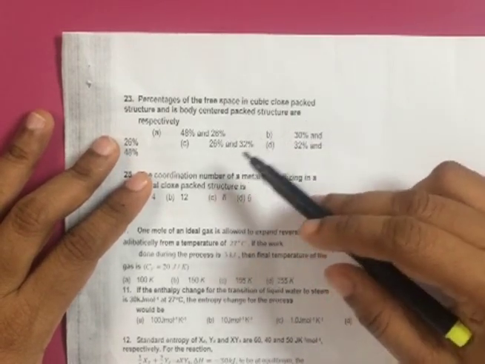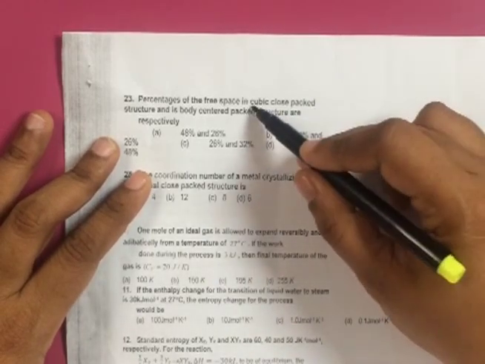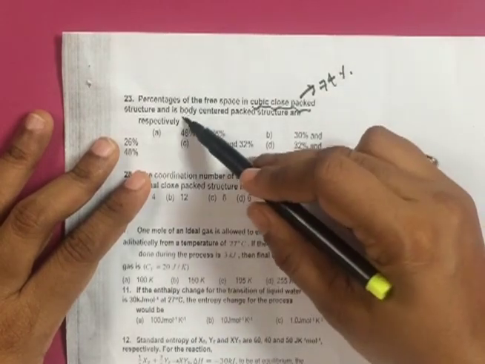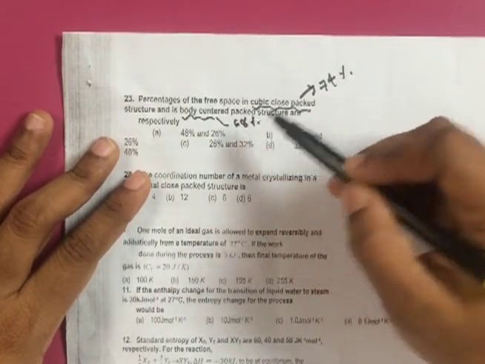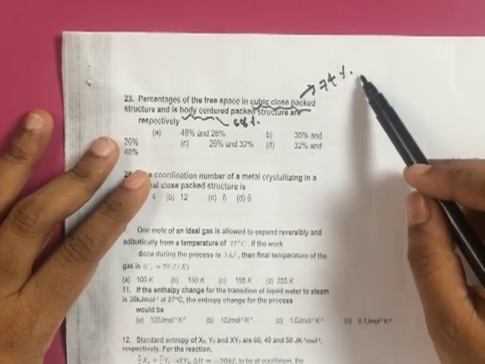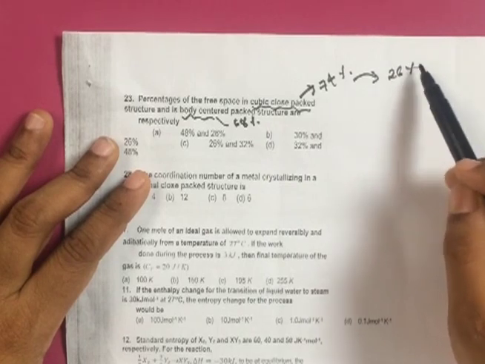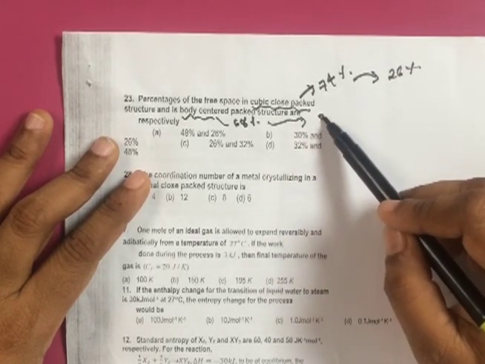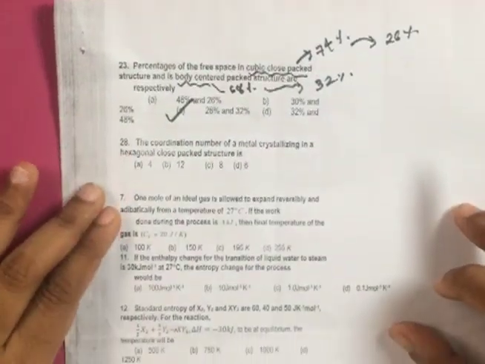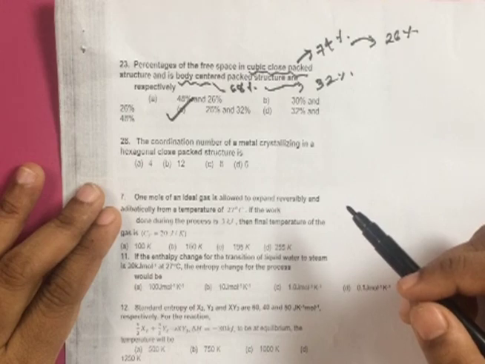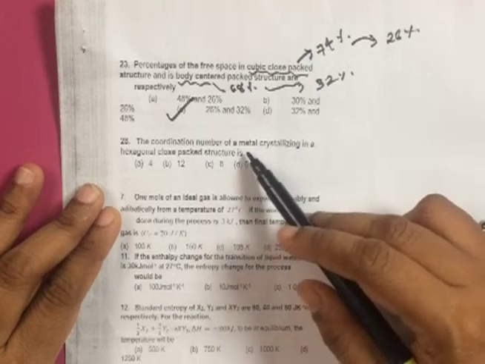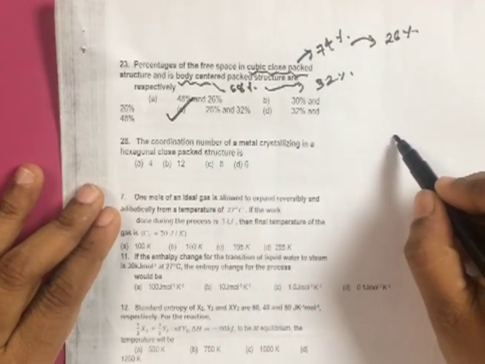Next question, number 23. The percentage of the free space in the cubic close pack structure and the body centered pack structure are respectively. When we talk about CCP, the close packing is around 74%, and in case of body centered, it is 68%. If we subtract these numbers from 100, we'll get the free space. So this has free space of 26% and this has free space of 32%. Therefore, option C.